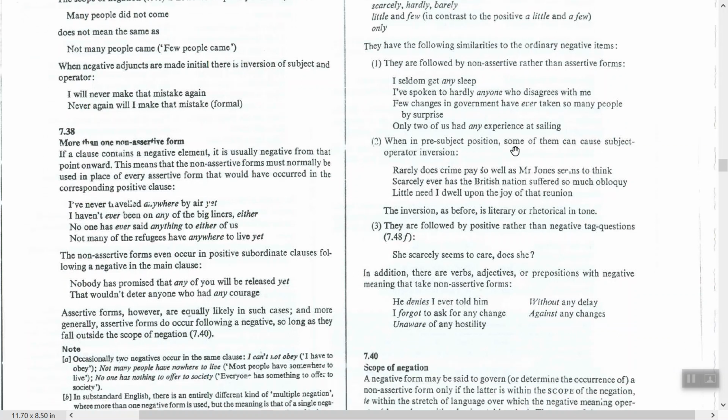When in initial position, some of them can cause subject-operator inversion, and this is very good style when you write. Rarely does a crime pay so well as Mr. Jones seems to think. Scarcely ever. Little need I dwell upon the joy of that reunion. Little need I dwell. The inversion, as before, is literary or rhetorical in tone.